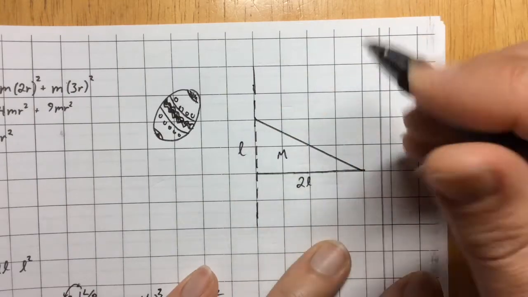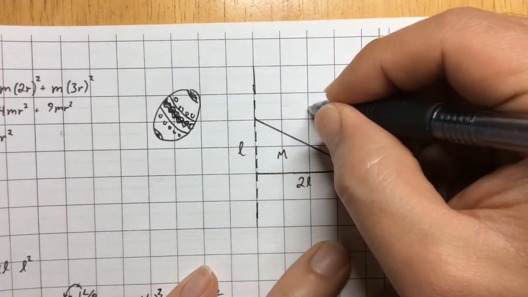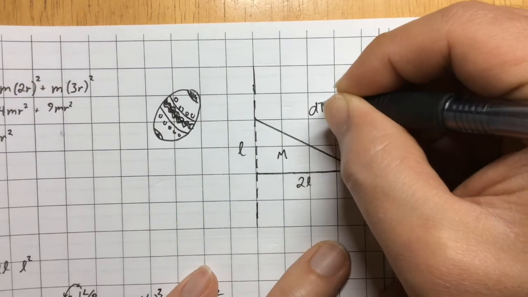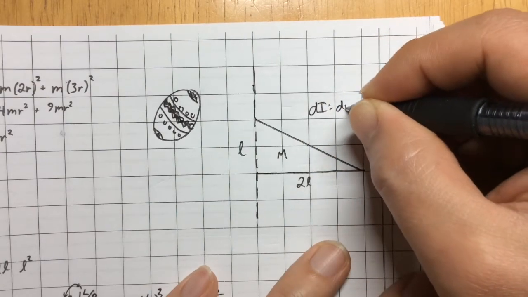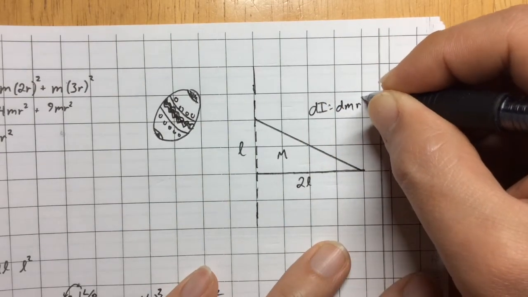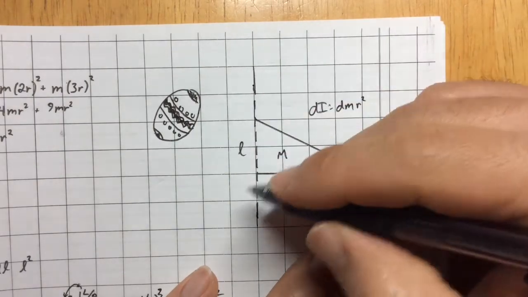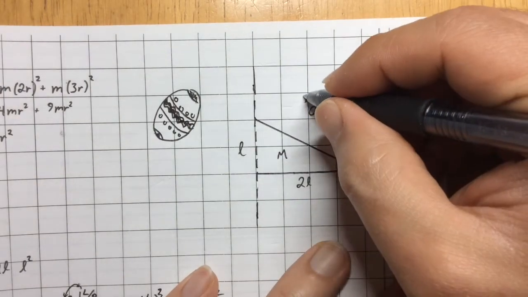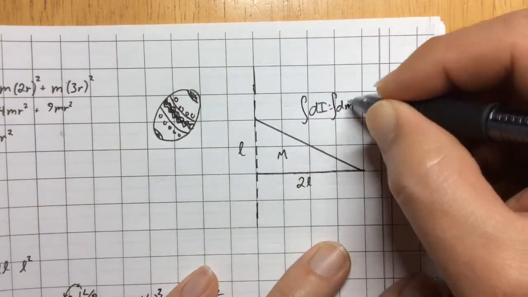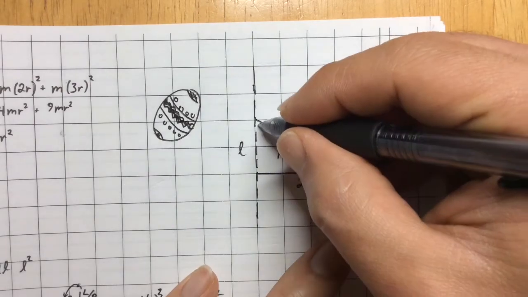So let's try this. So the idea, again, is we need to look at a small piece of the inertia, which would be based off a small piece of the mass times its distance from the axis squared. And then we're going to add up all these things. So a good bet would be to say, hey, what's dm?